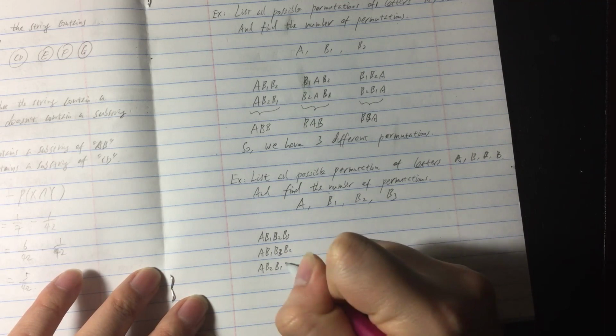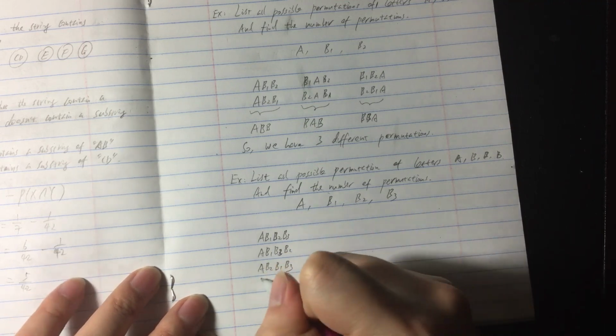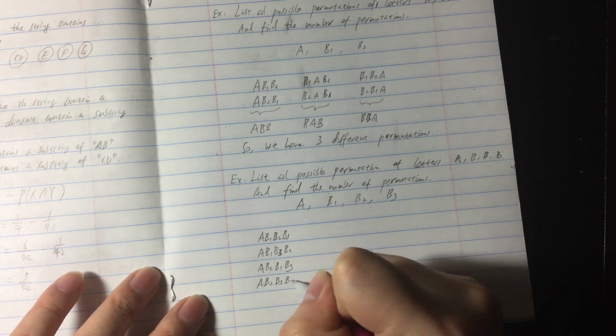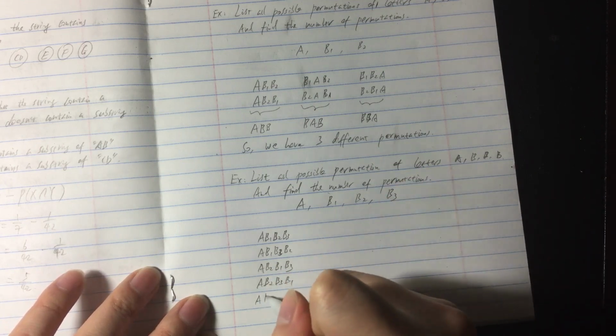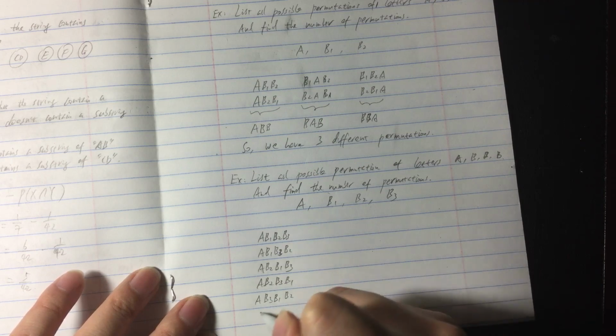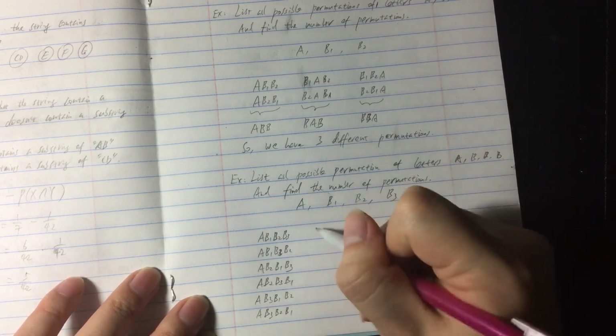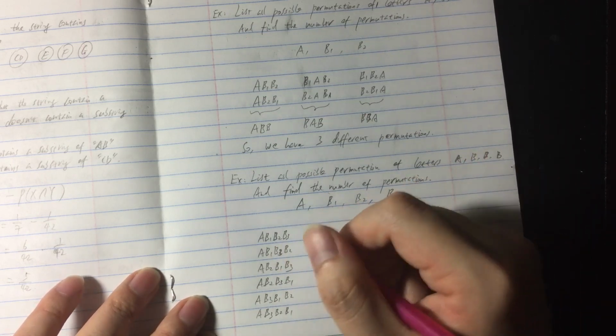A, B2, B1, B3. A, B2, B3, B1. A, B3, B1, B2. A, B3, B2, B1. We have 24, so let's write them all.